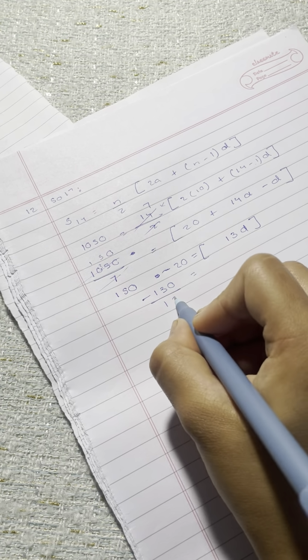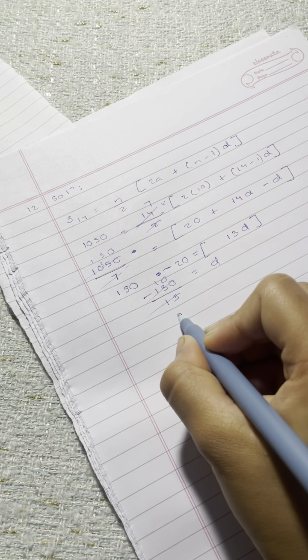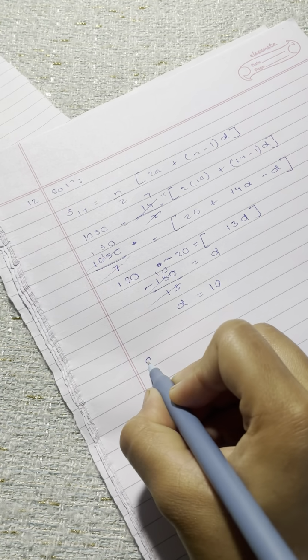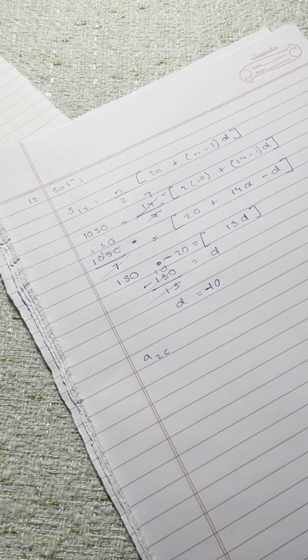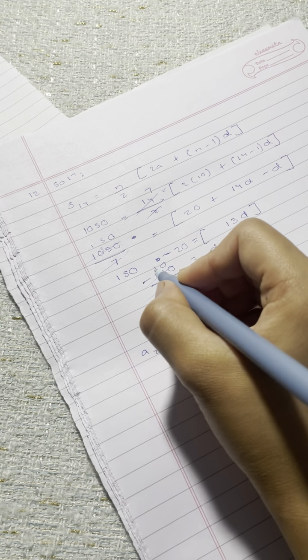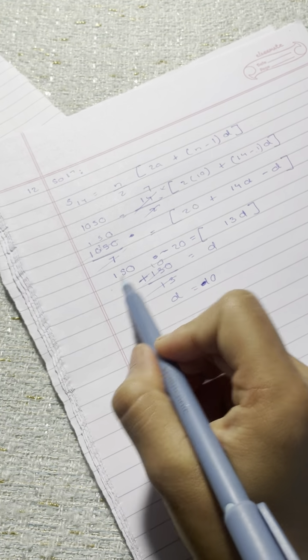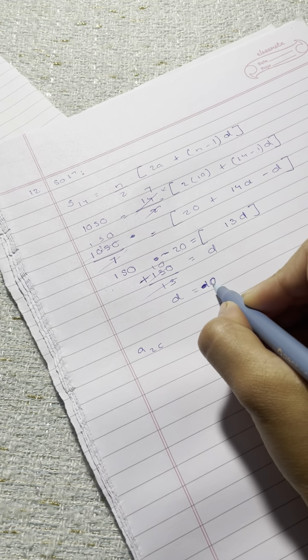That is 13d equals 130, so d equals 10. Sorry, d is positive, not negative, since we have plus times minus minus, so we have plus. d is positive, d equals 10.